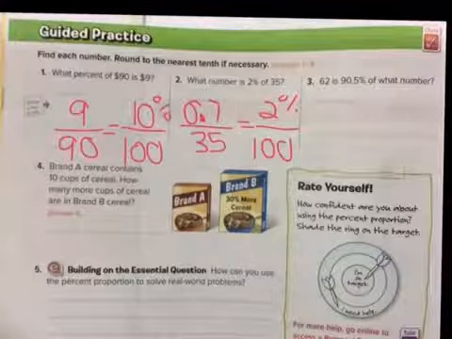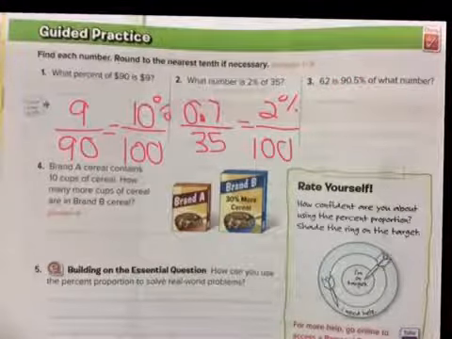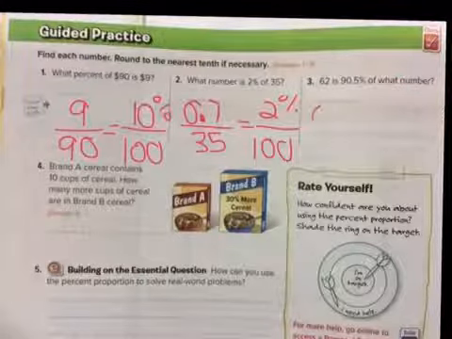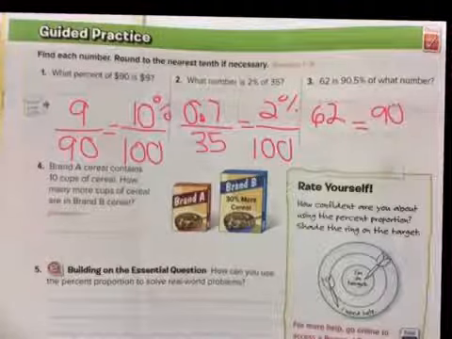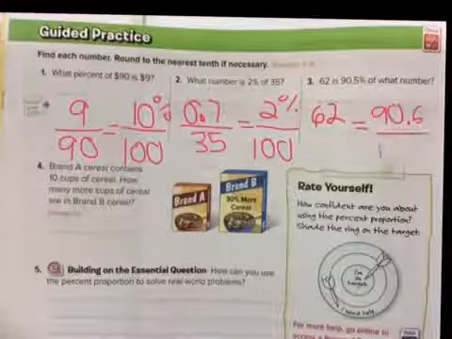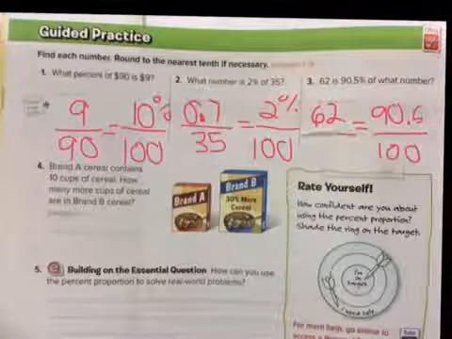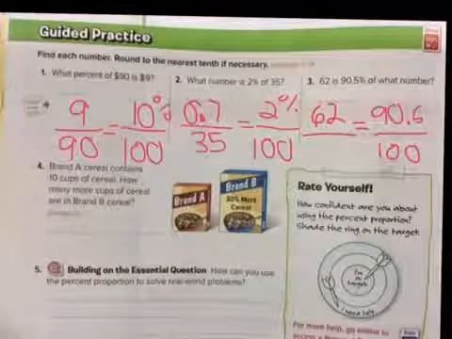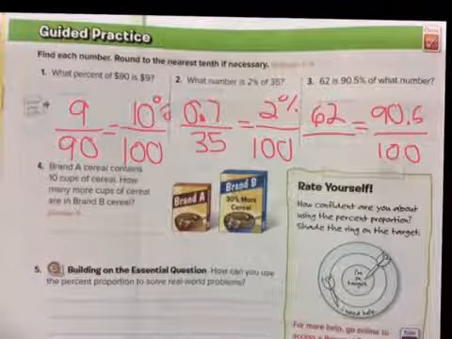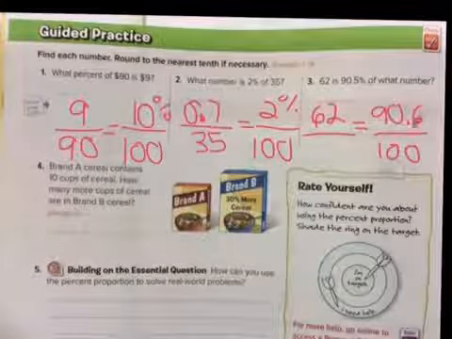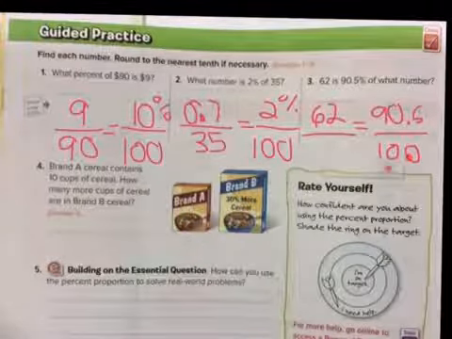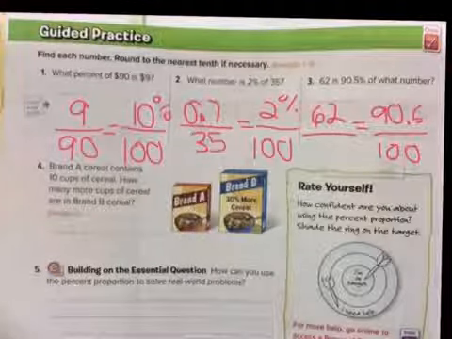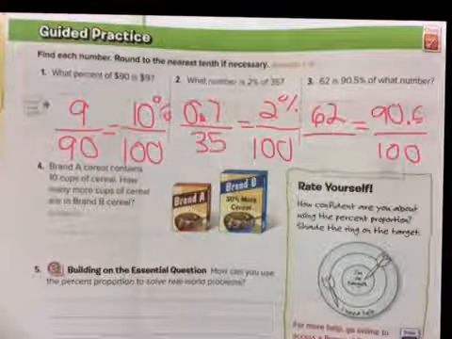Alright, 62 is 90.5% of what number? 62 is 90.5%. Okay, what did I do to this 90 to make it 62? So just take 90 divided by 62 and that'll give you what number you need to divide 100 by. Okay? Go ahead and solve that one on your own. Let's look at number 4.